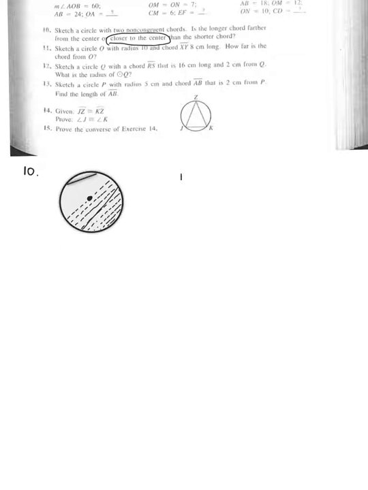All right, number 11. Sketch a circle Q. Now that already tells me Q is going to be the center of this circle. So let's sketch a circle Q. Radius 10. And a chord XY that is 8 centimeters long.